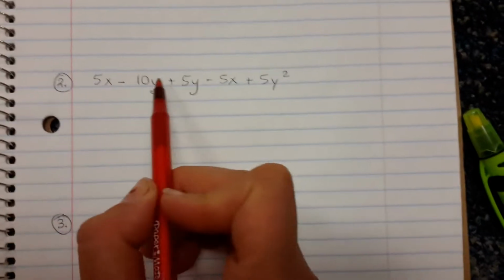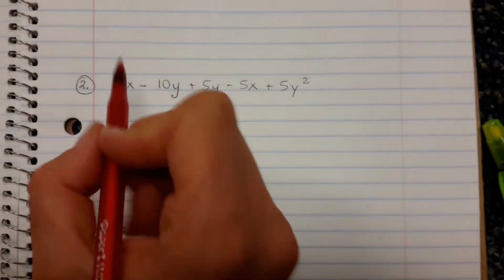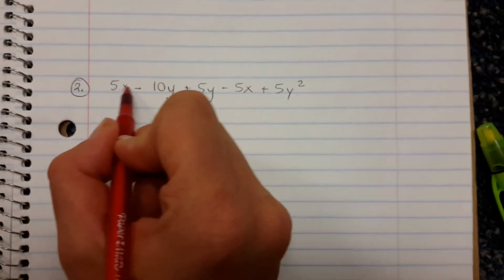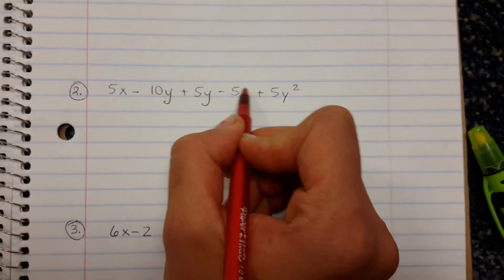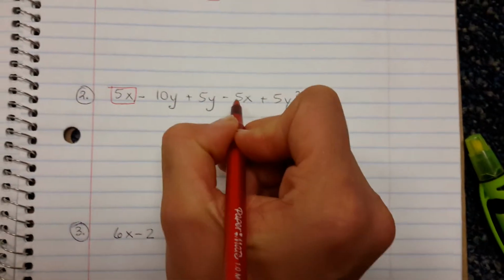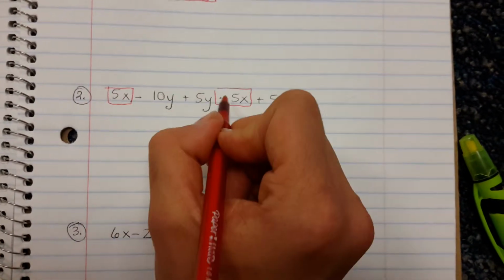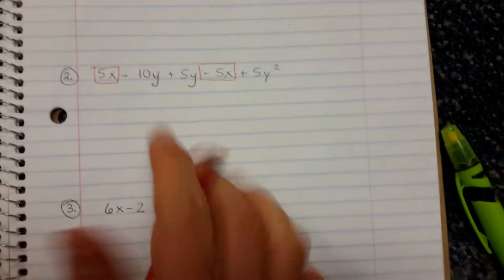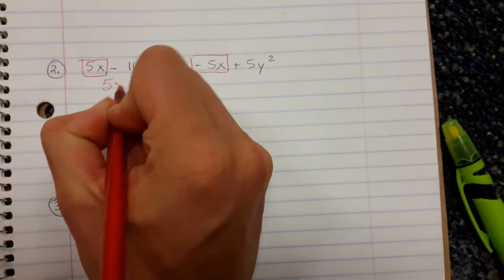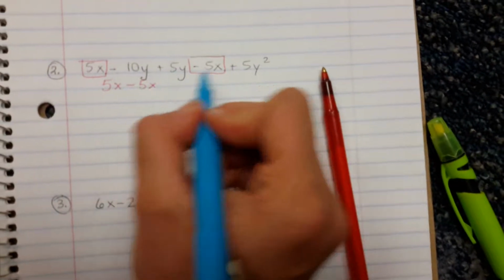I see lots of variables here. So I'm looking for things that have exactly the same variable. I see a 5x. Search through, I found another x term. It's just a coincidence that it also has a 5, although it is a negative 5x. We don't care what the coefficient is, just that they have the same variable. I'm going to go ahead and bring them down beside each other. 5x minus 5x.